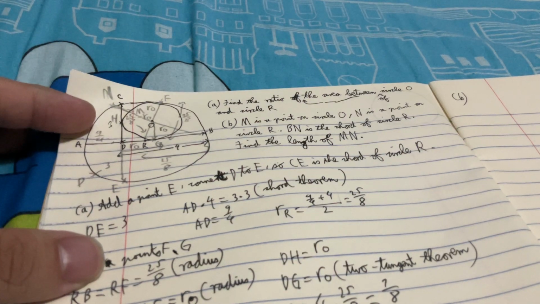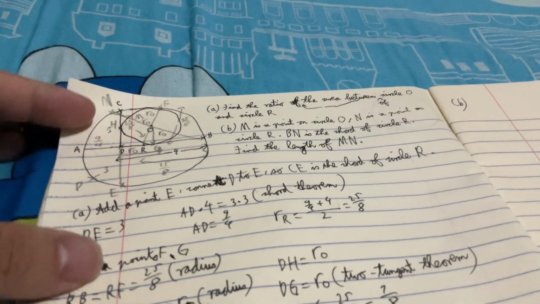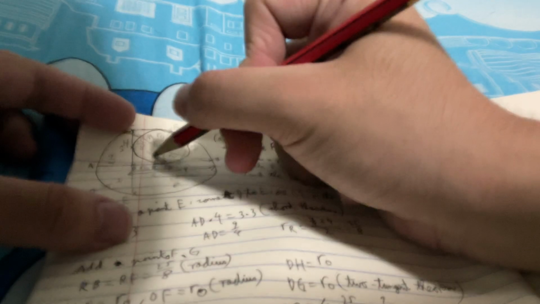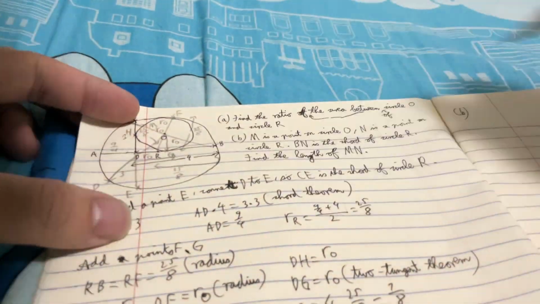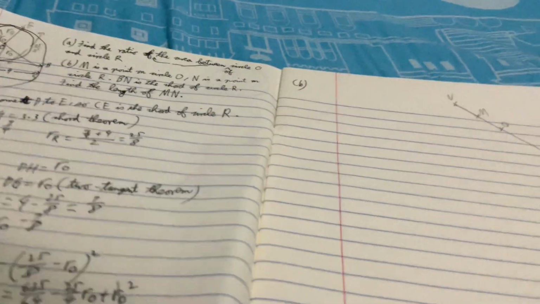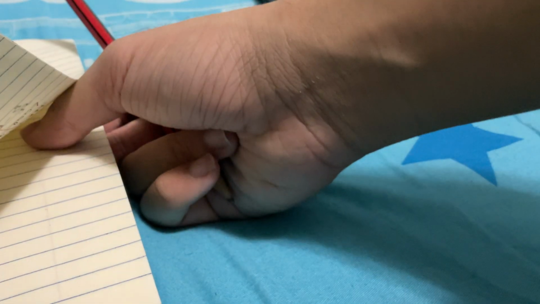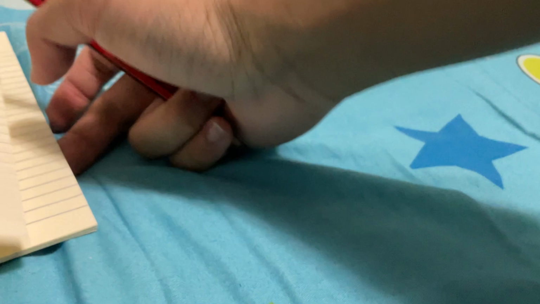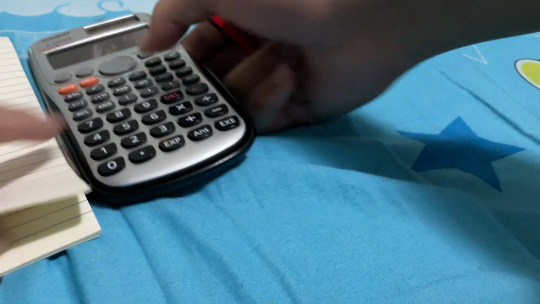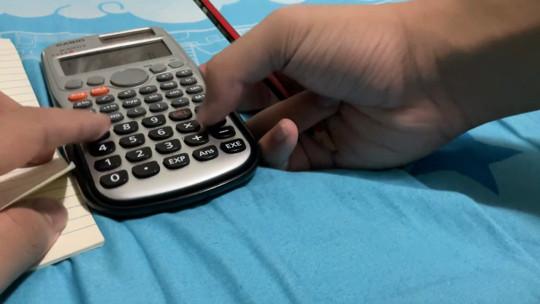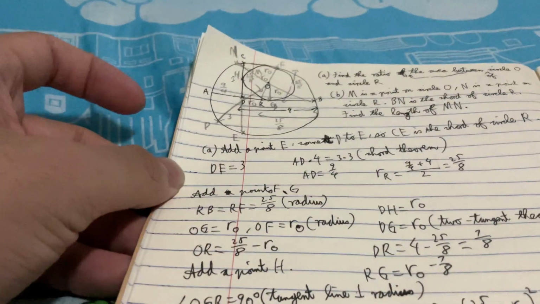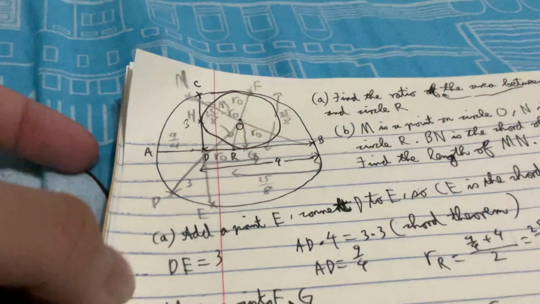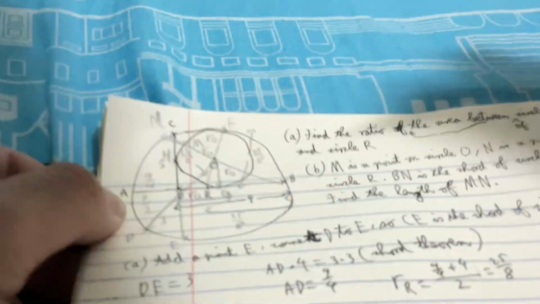And then it tells us our OP. This length OP is equal to what? Let me see. Yes, OP is going to be 5/2. No, 7/2. Yes, 7/2. OP is going to be 7/2.